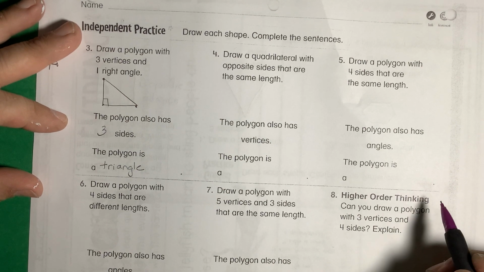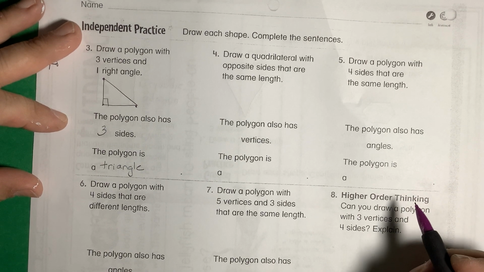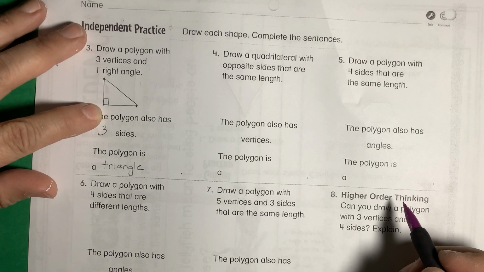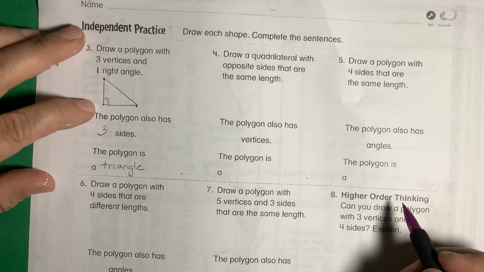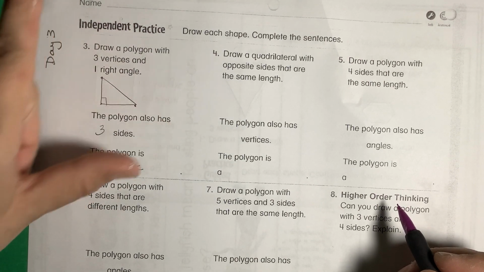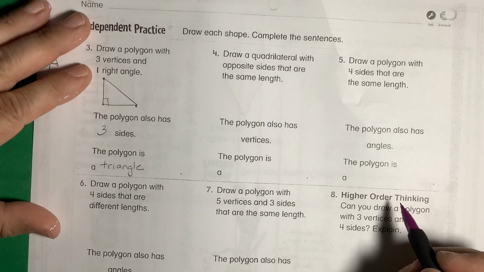Okay, now angles are different than vertices. They might look like they're the same, but a vertex is just a point where 2 lines come together. An angle is the shape they make when they come together.